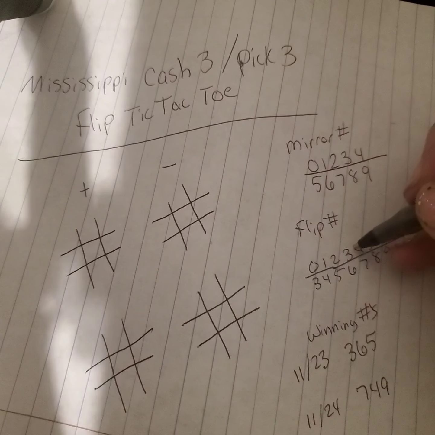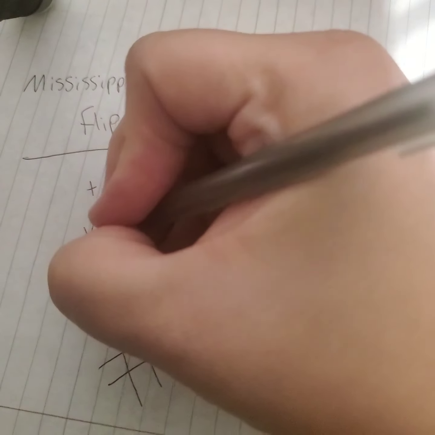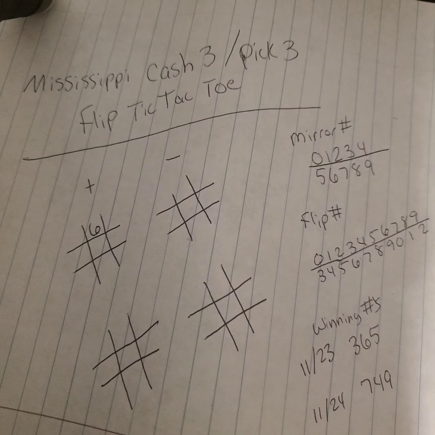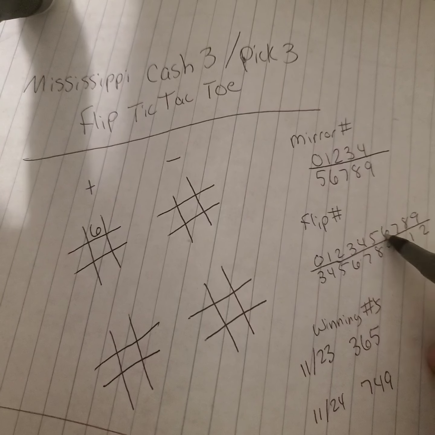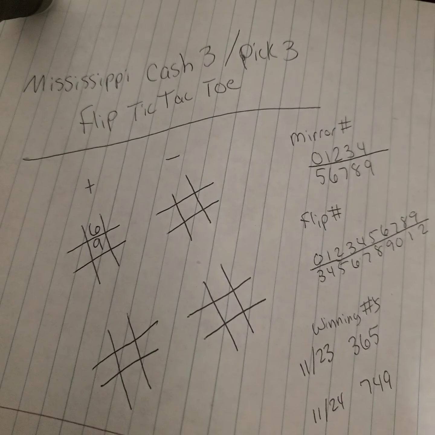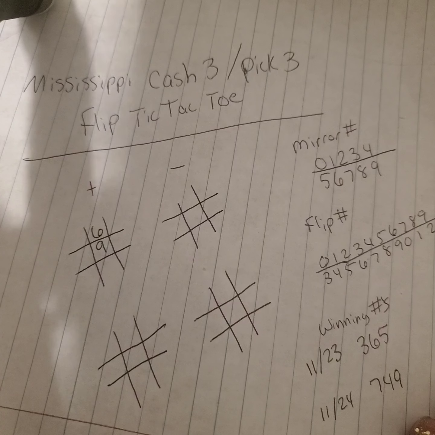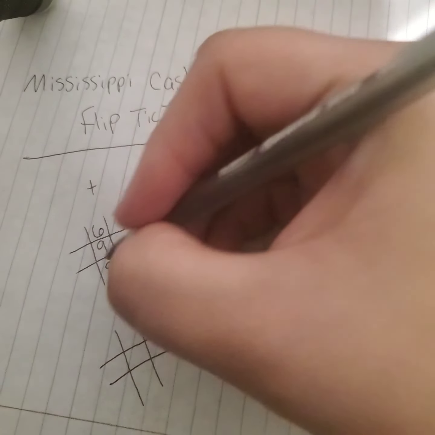So what you do is you come up here and you find your 3. It flips to a 6, so we're going to put in a 6. The next number, you would see that it plays as a 6. It flips to a 9. So we have 6, 9, and then the last number is played as a 5, and that's going to flip over to an 8. So we now have our numbers 6, 9, 8.